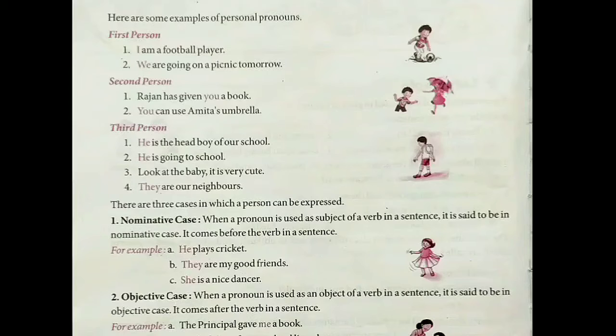Second person is the person who is spoken to, जिसको बोल रहे हैं. Rajan has given you a book. We are talking to that person. हम उसको बोल रहे हैं कि राजन ने तुम्हें बुक दी है. So you is the second person. And Rajan is the third person, जिसके बारे में हम बोल रहे हैं. You can use Amita's umbrella. Here I am talking to someone. I am saying that you can use Amita's umbrella. So you is the second person.